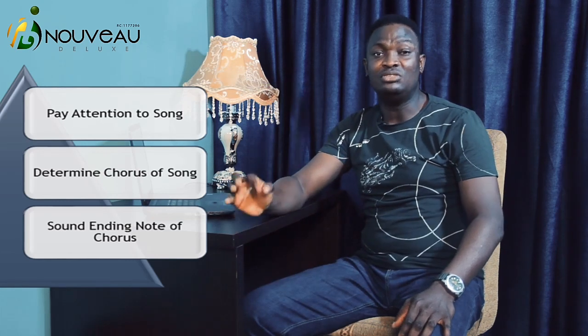Okay. The next is that you determine the chorus of the song. Of course, depending on the song, it may not have a chorus. Just determine the elements: chorus, verse, vamp, channel, whatever component of the song, you need to determine it. It starts with an intro, then it's followed by another component, then another, then another. You need to determine the structure of the song, having played the song and paid close attention to it.